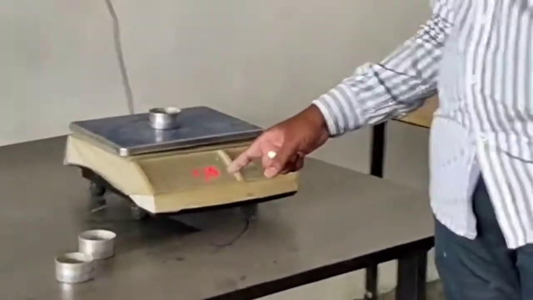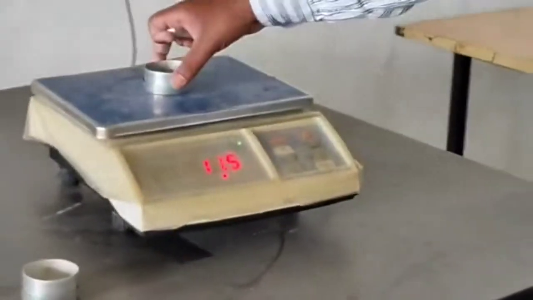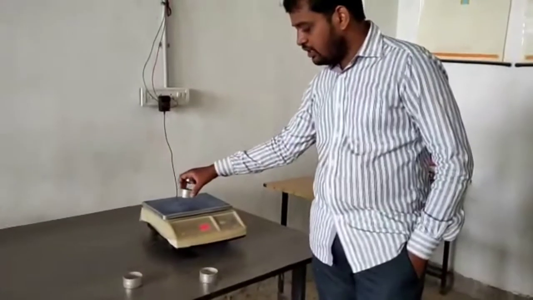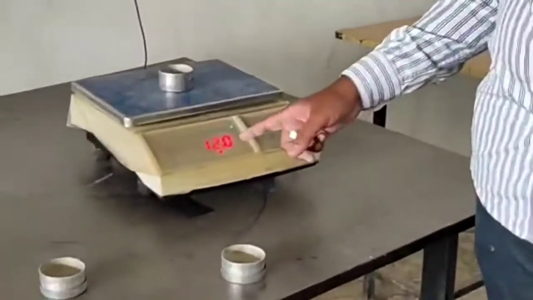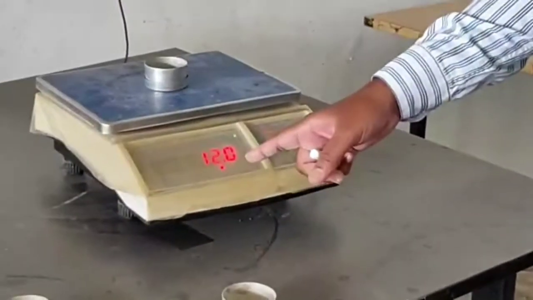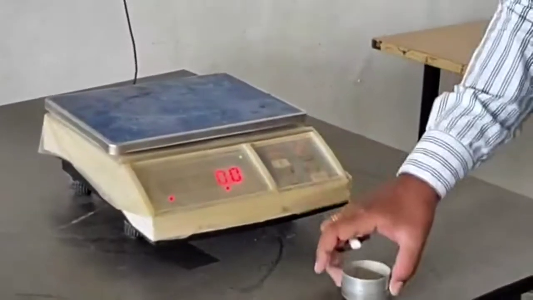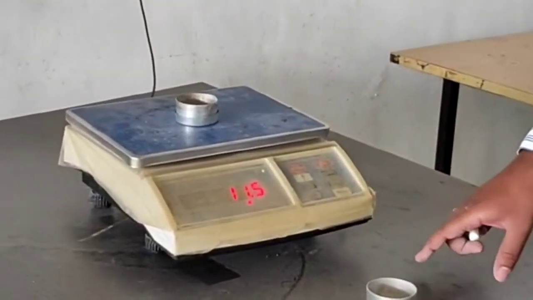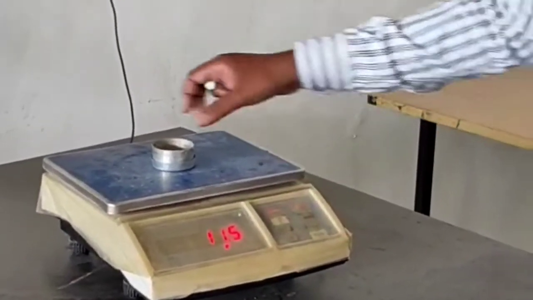This is the weight of the container for sample number 1. Then take the weight of the next container with lid, that is 12 for sample number 2. Then the weight of container number 3 with lid, that is 11.5 for sample number 3. So these are the 3 containers for 3 samples.